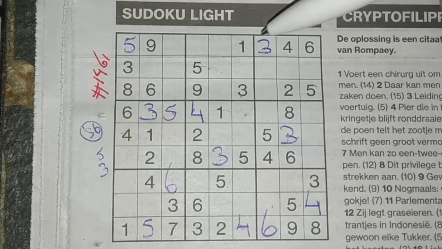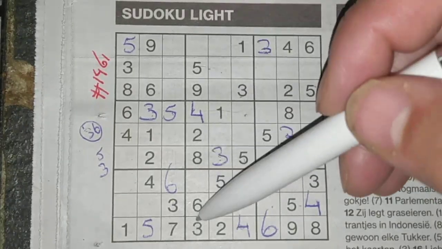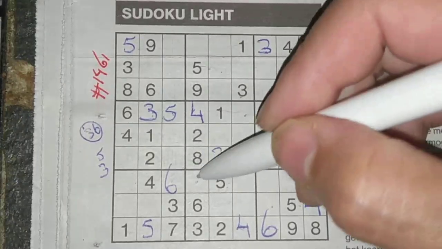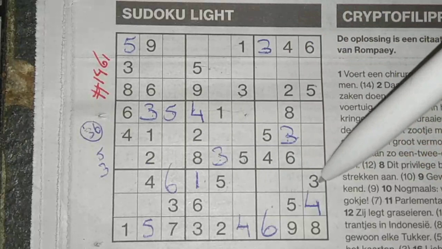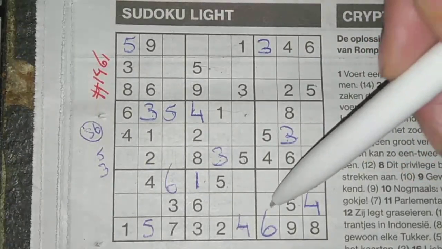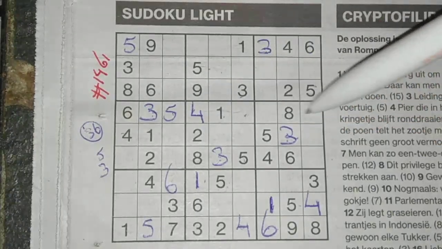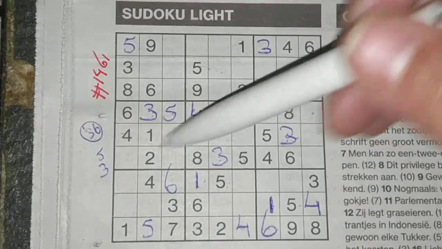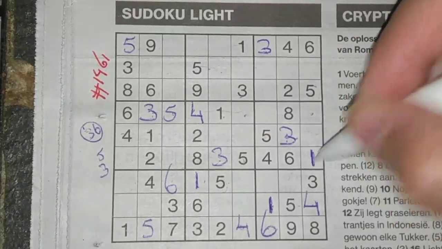How about the number 1? 1 in this column, 1 in the middle column, so the column next, the only place for the 1 should be here. 1 in this row, 1 in that row. So the row between, the only place for the 1 should be here. 1 in this row, 1 in the middle row. So in the row below, the only place for the 1 should be here.